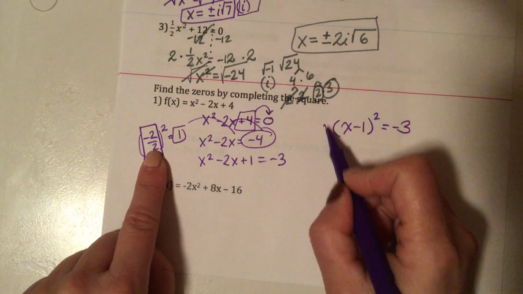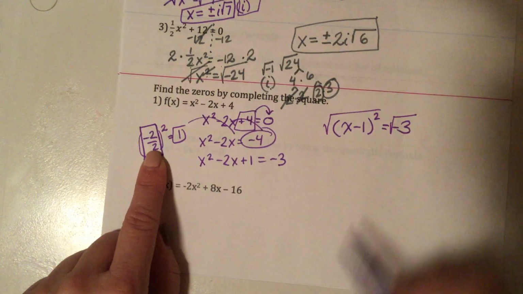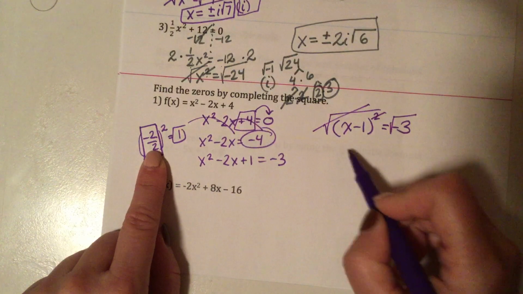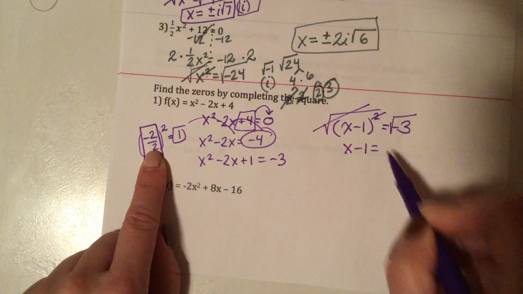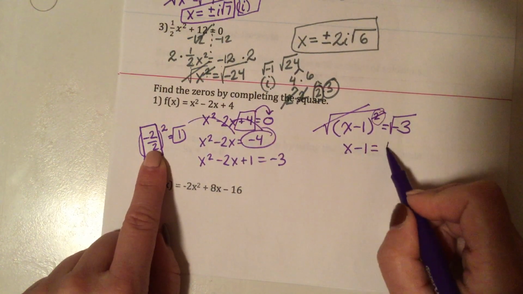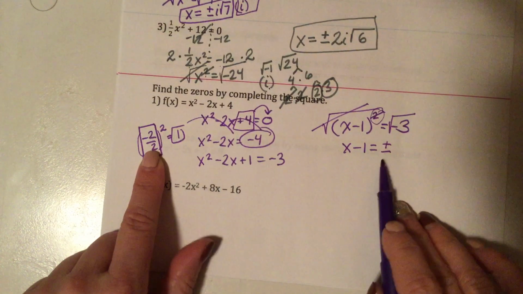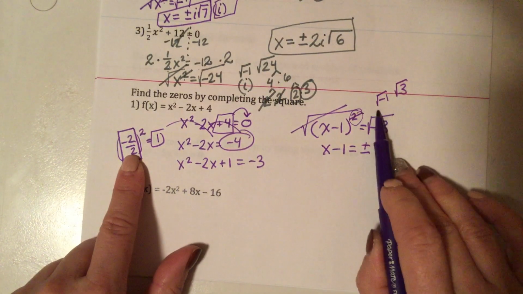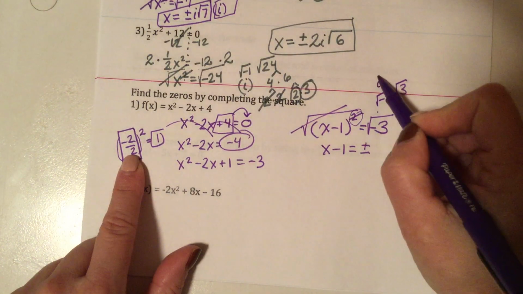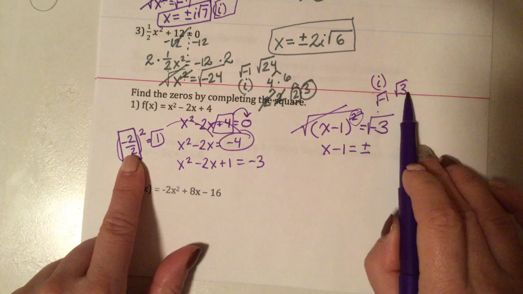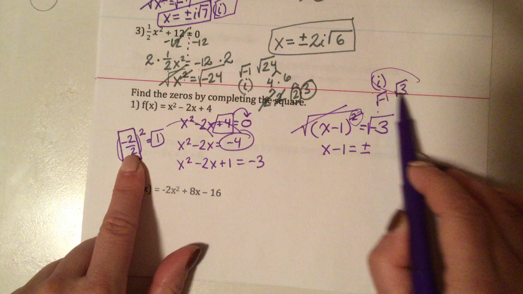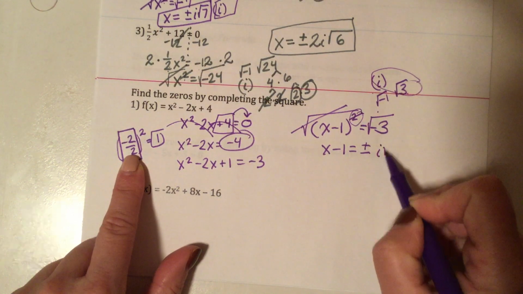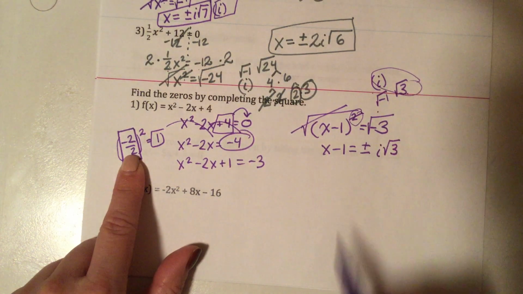Now I cancel the power of 2 by taking the square root of each side. Square root cancels a square. X minus 1 equals. I cancel the power of 2. That's where I get my plus or minus. There's a negative underneath the radical, so I go ahead and pull out the negative 1. This means that my solution is imaginary. Square root of 3, I cannot simplify it, so it's plus or minus an imaginary square root of 3.